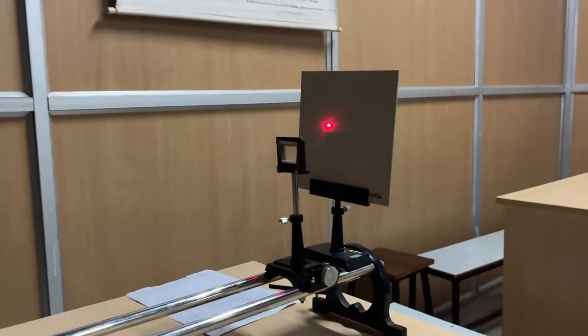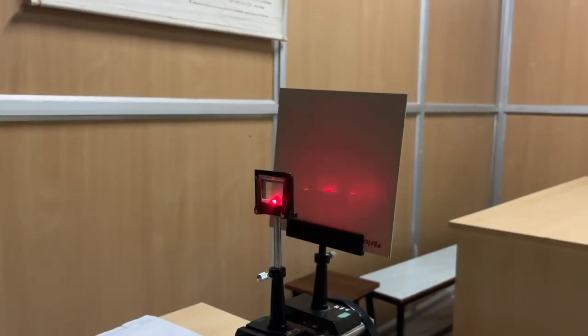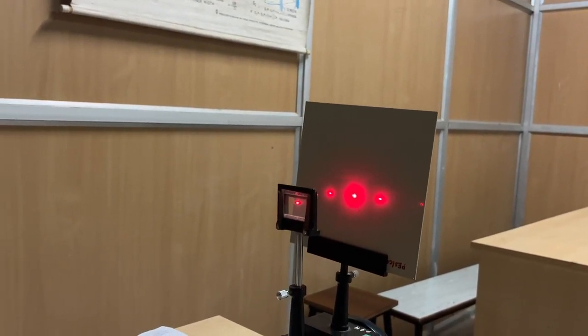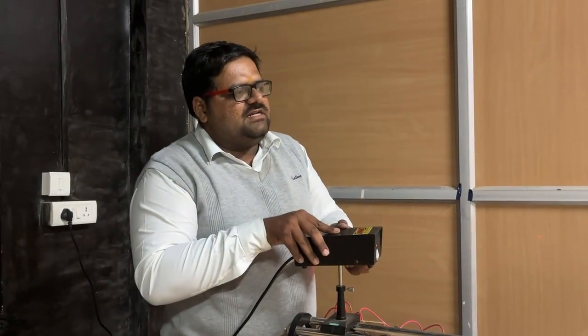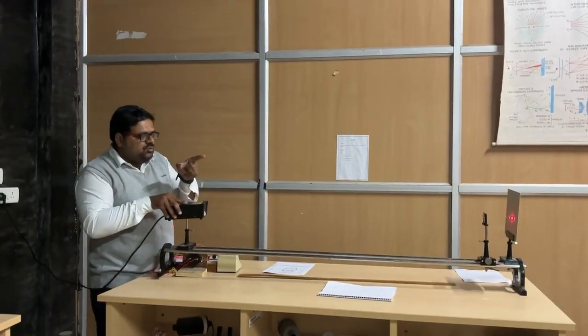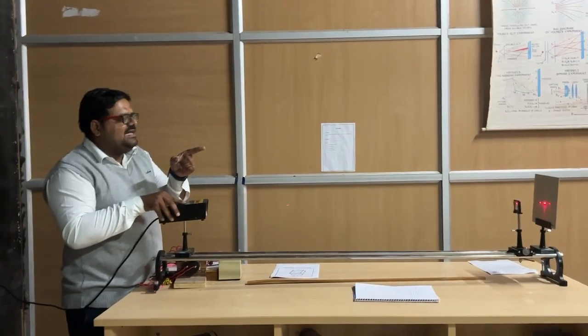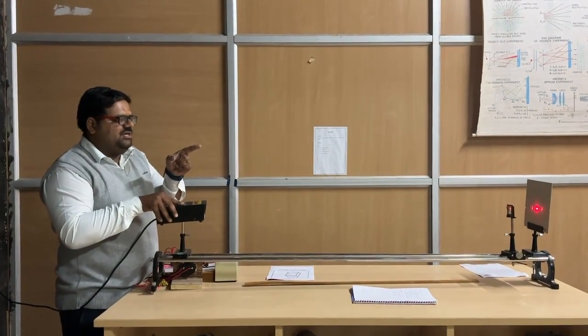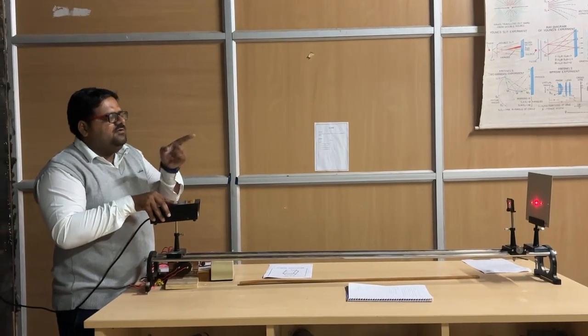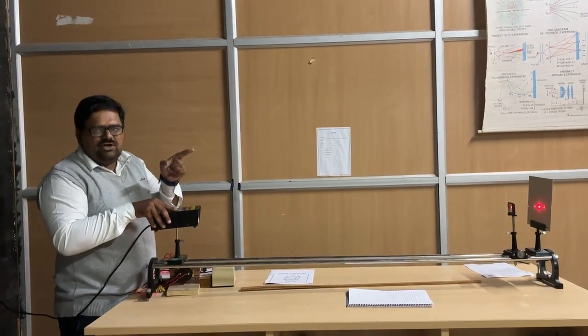As we adjust it, we get the diffraction pattern, which we observe on the screen. In this pattern, the central spot is called the central maxima. Beside that we have two more spots, which we call the first order diffraction, and after these two spots we have two more spots, which we call the second order diffraction.